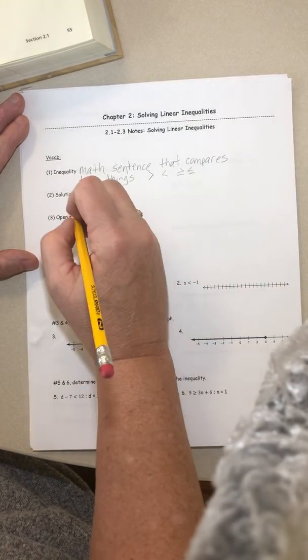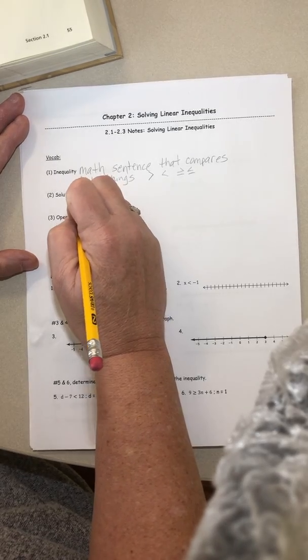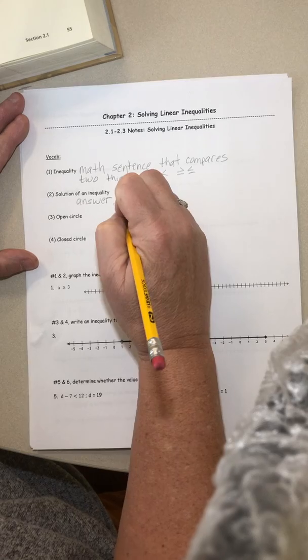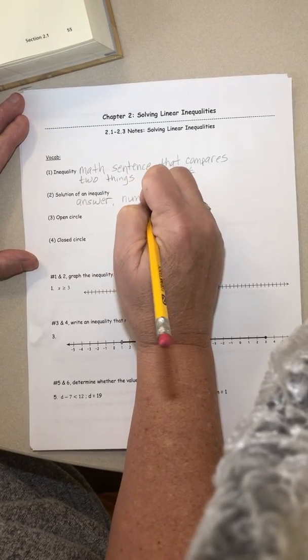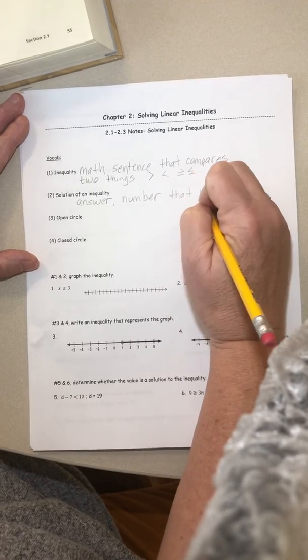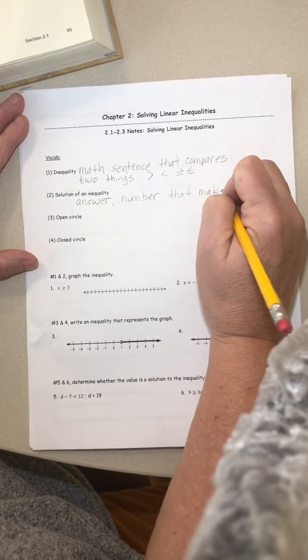Solution of an inequality is the answer. Or in other words, it is a number that makes the inequality true.